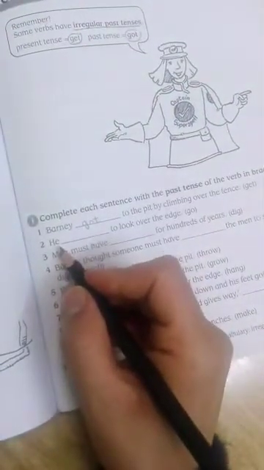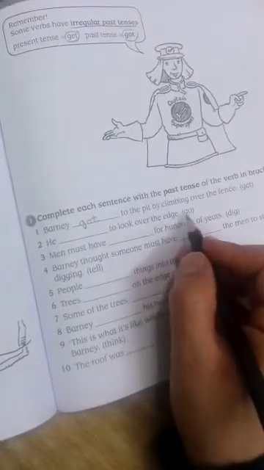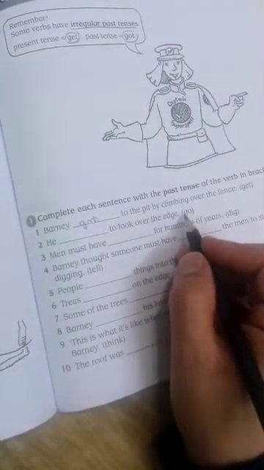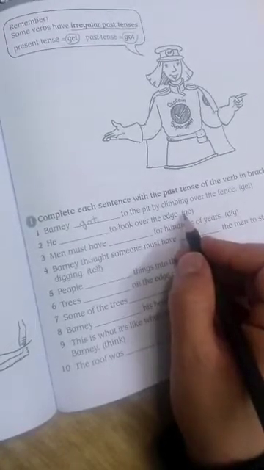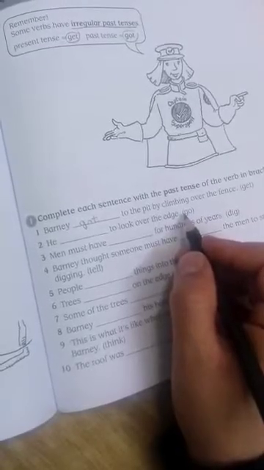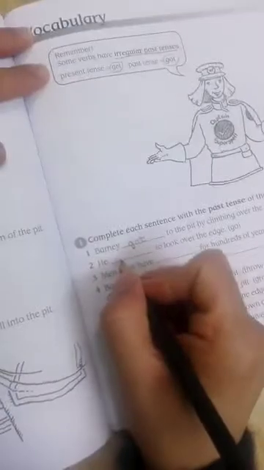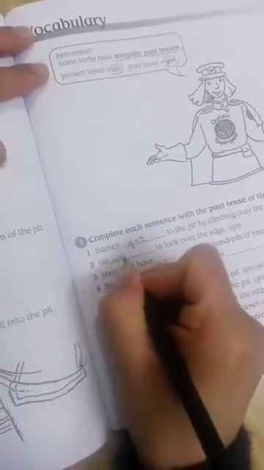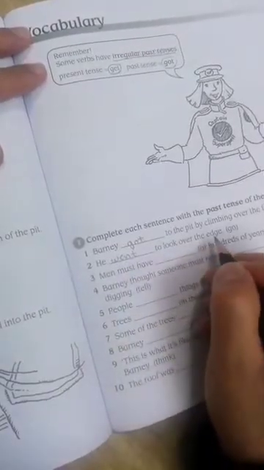Number 2, he to look over the edge. What is the past tense of the verb go? Can you tell me what is the past tense of the verb go? Who can tell me? As we talked about, it's in the language book. It's the verb went. So go, went. We write here the verb went. He went to look over the edge.